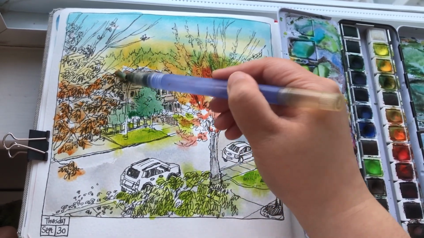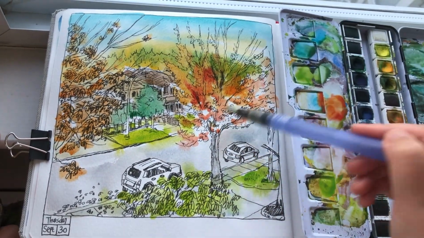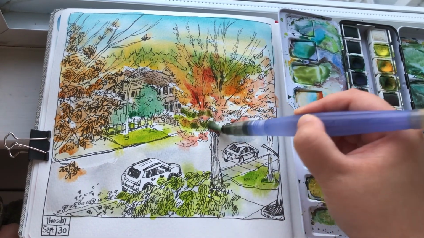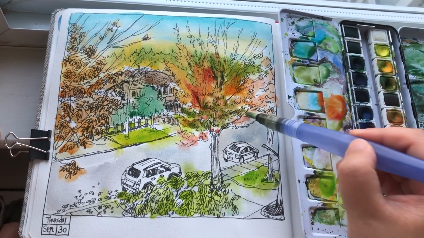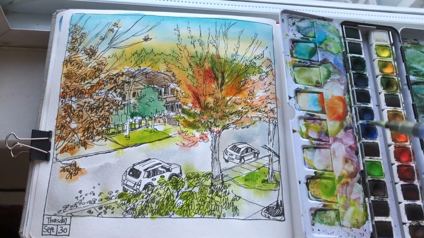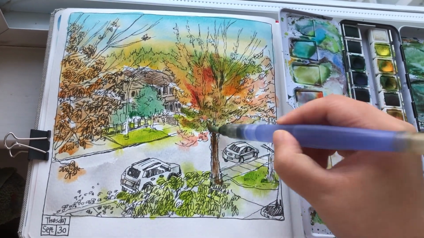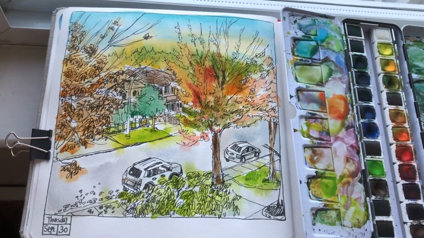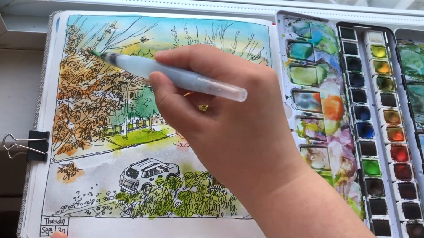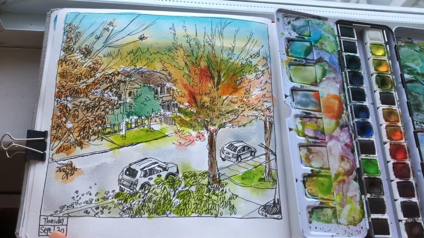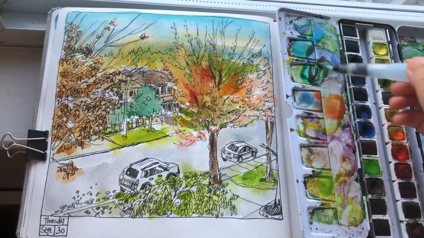So at this stage, it's pretty important to relax and keep the brush strokes very loose. It's actually good to have the paint flowing outside the outlines and merge with the other layers, and that creates a really loose and mysterious atmosphere. And now I'm switching to a thinner water brush. It's a Sakura medium tip water brush.